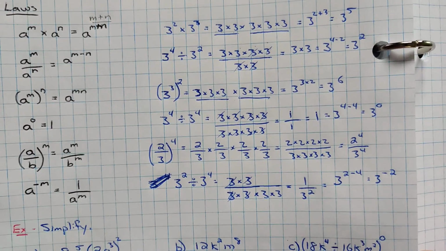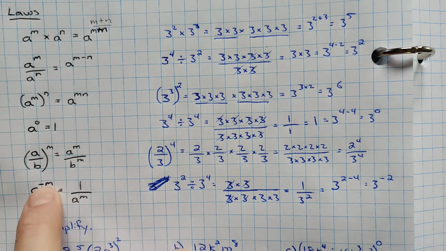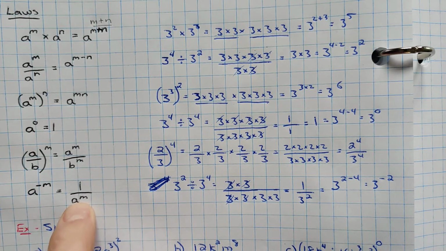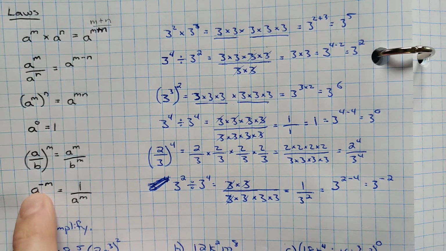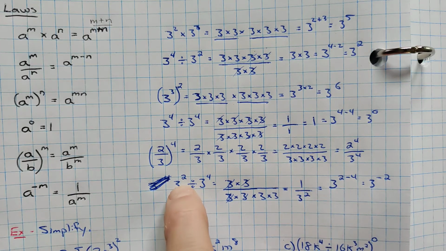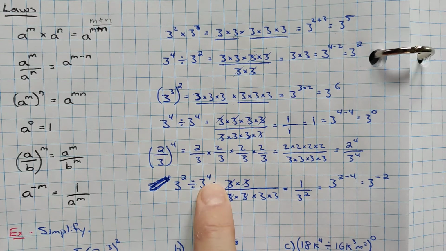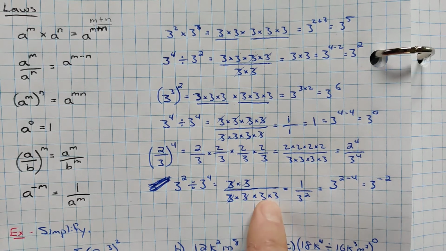And finally, we have that a to the negative m is the same as 1 over a to the m. So you can just take the reciprocal and get rid of the negative sign. Here, as an example, if I have 3 to the 2 divided by 3 to the 4, well, I've got 1, 2 on top, 1, 2, 3, 4 on bottom.